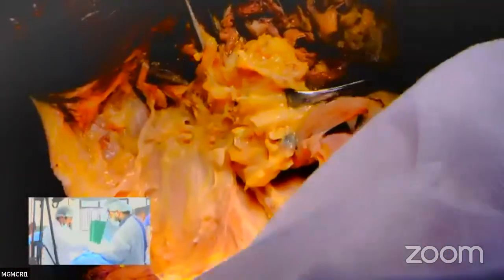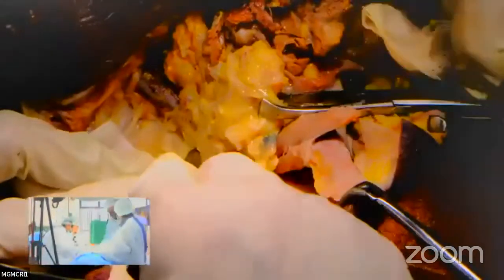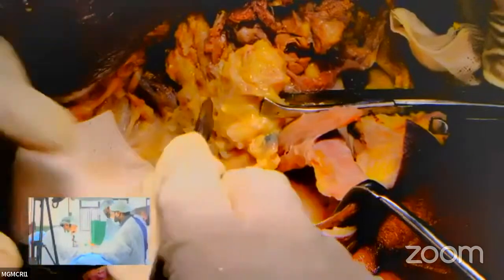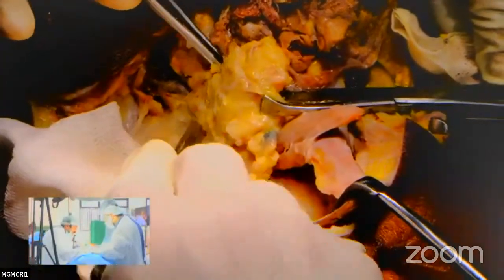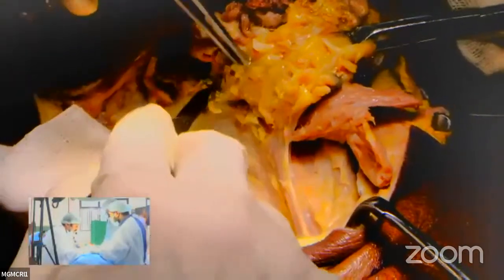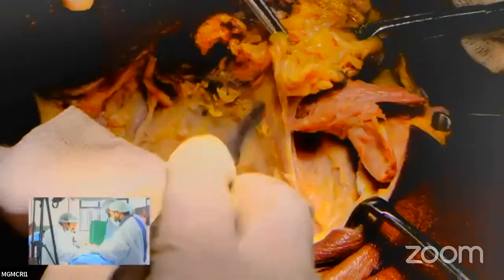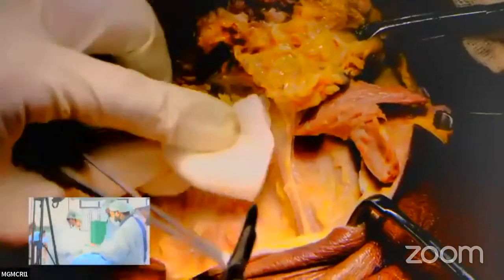Hold it, leave it, hold it like this. So now we have ended up in the internal jugular vein. So gently shave your structures off the internal jugular vein. So this would complete your level 5 neck dissection. So you're dissecting it off the internal jugular vein. So now we have cleared our level 5.